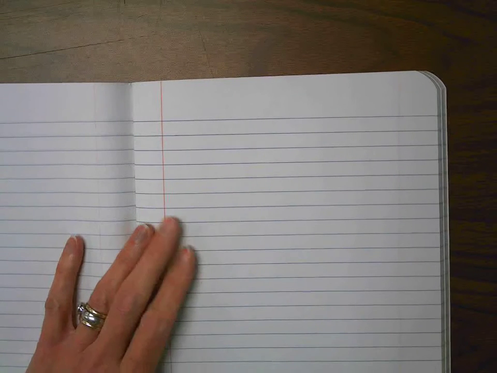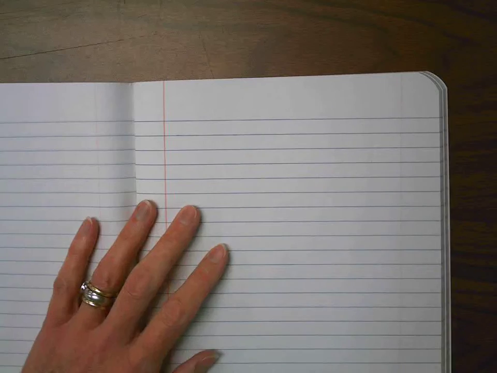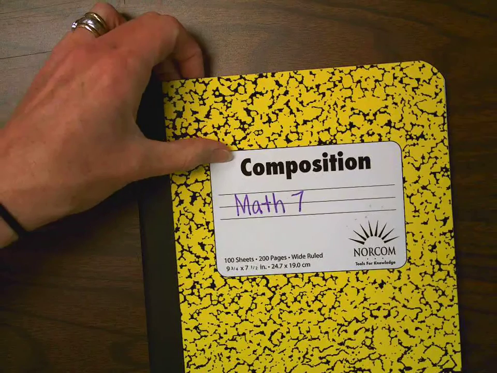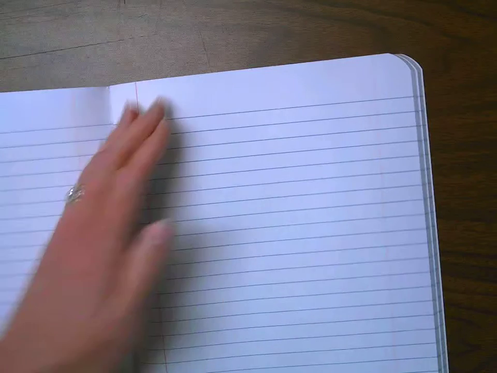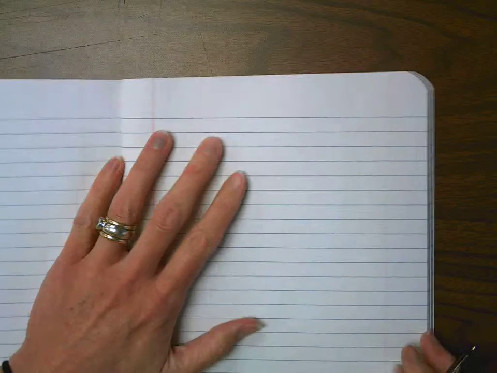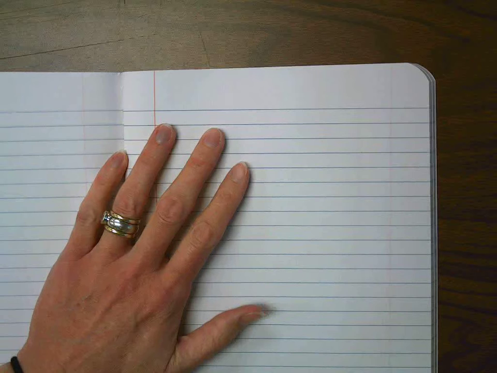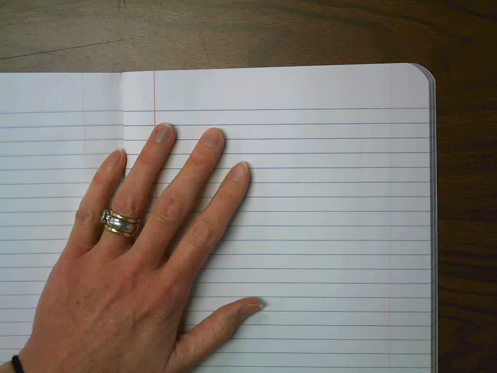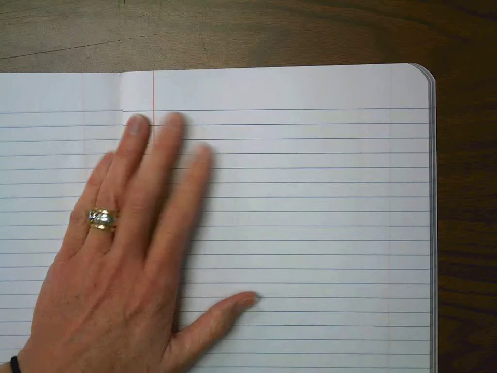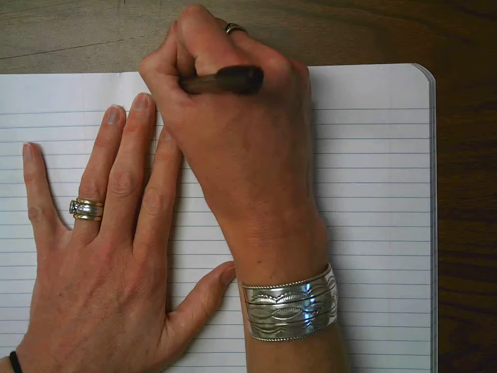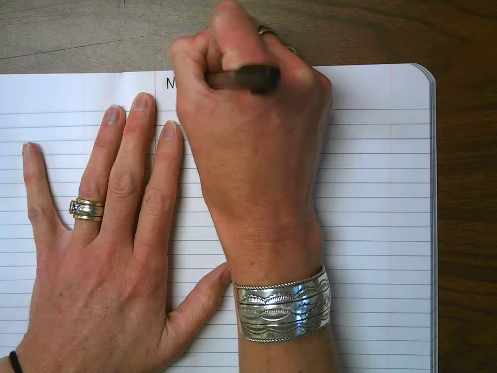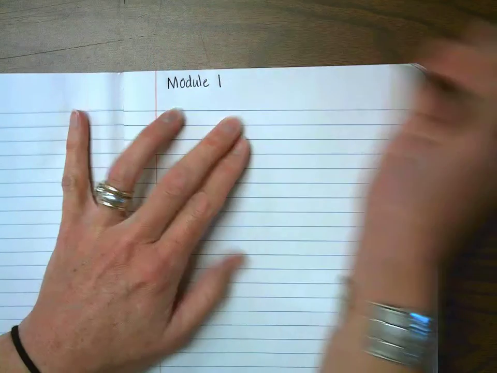Hello, kiddos. In Math 7, we are getting ready to start our first official notes of the year. And this is just my comp book that we worked on putting together yesterday. And I am on page 7. And so I would like you to make sure that you turn in your comp book to the next page after the 3 reads. And I need you to write up at the top, Module 1.